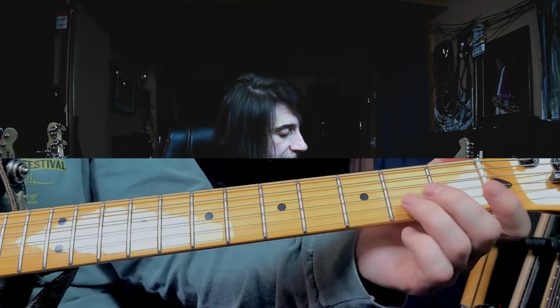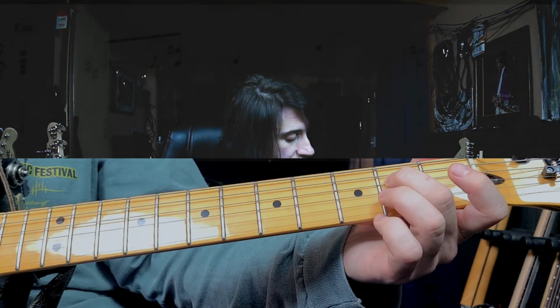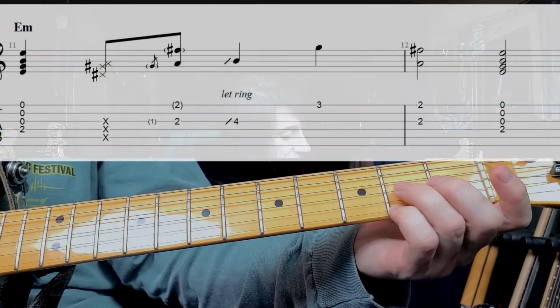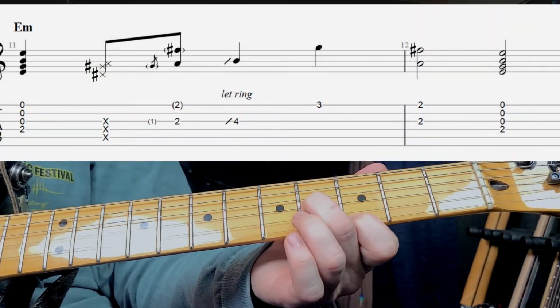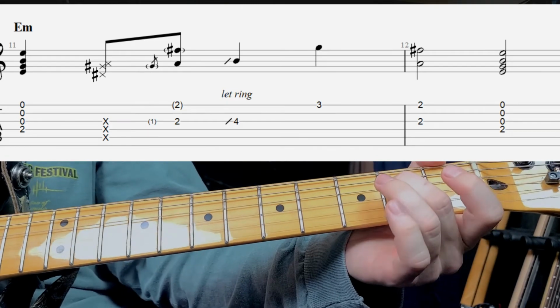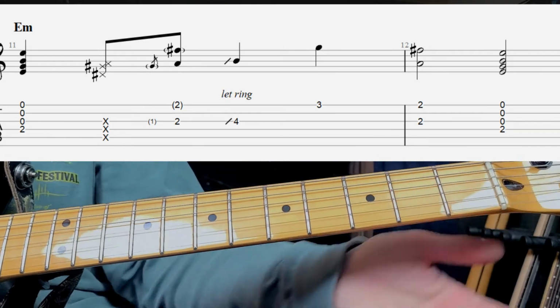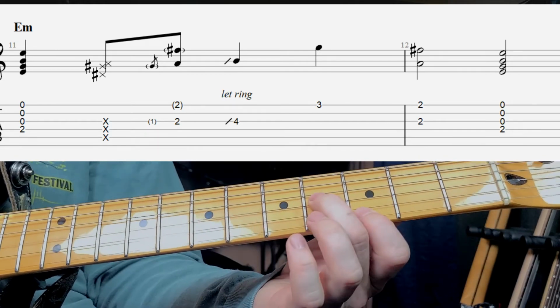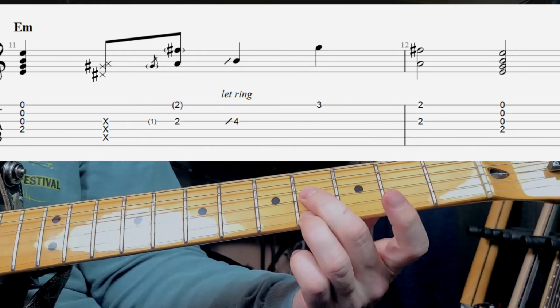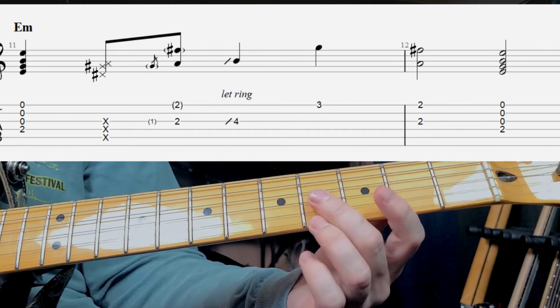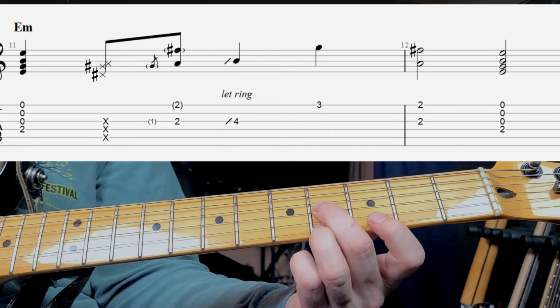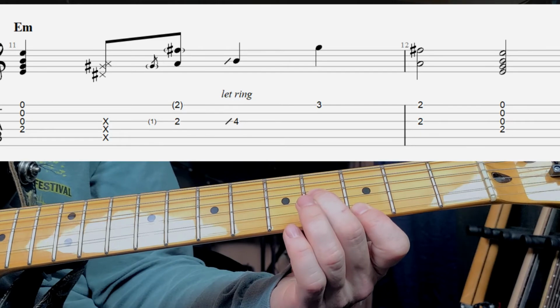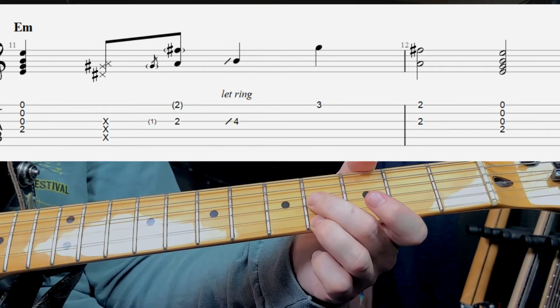But instead of, let's do it again. You would go. So it's a little bit similar, but there's only one difference here. Instead of the 4th fret in the example of E minor, you'd have the 3rd fret on the 1st string. So again.